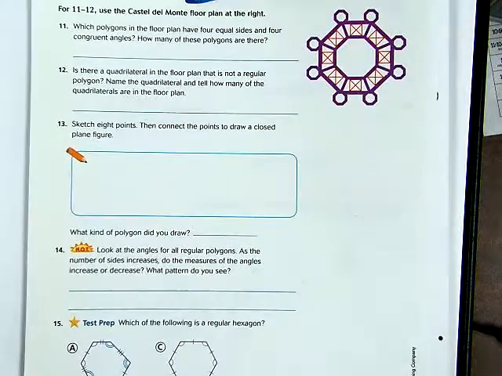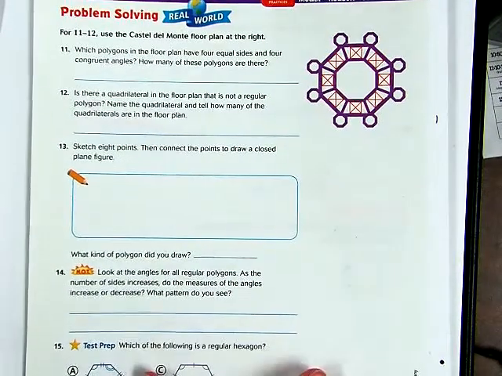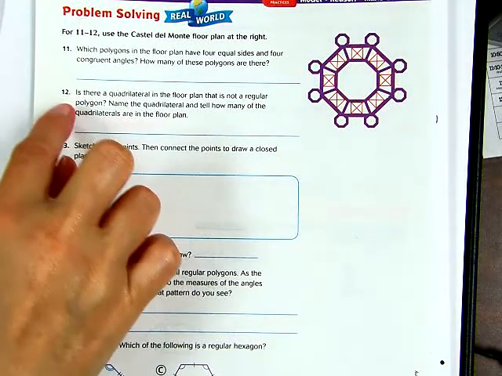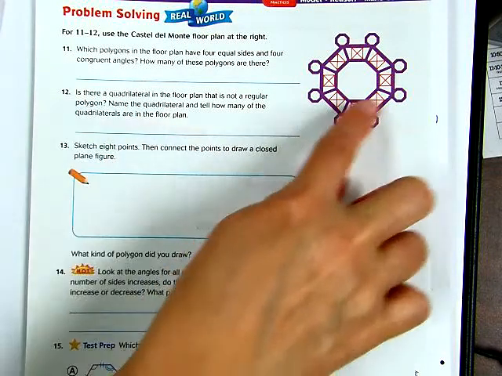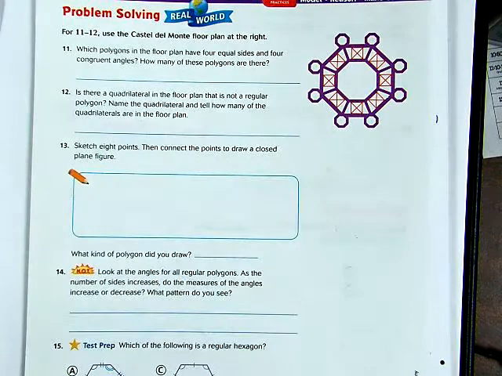Then you're going to flip your page over. 11 through 12, so just these 2 problems, you're going to use this at the side. Now this is a little more difficult. So it's saying which polygons in the floor plan have 4 equal sides and 4 congruent angles. How many of these polygons are there?